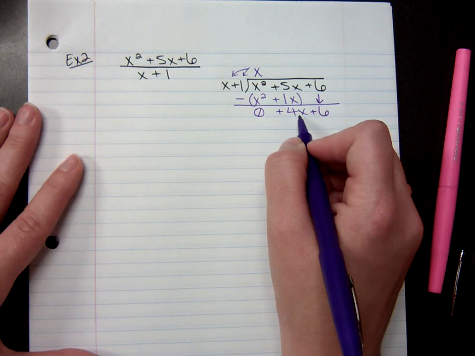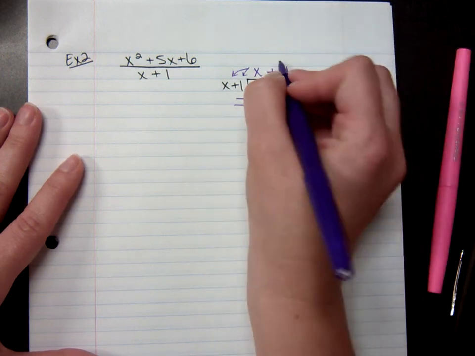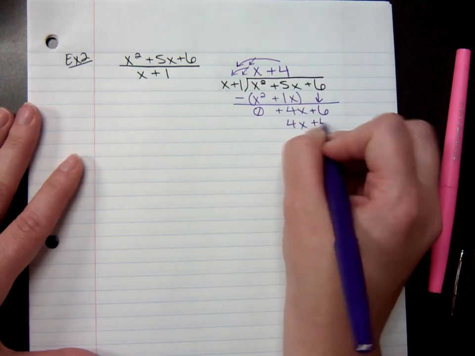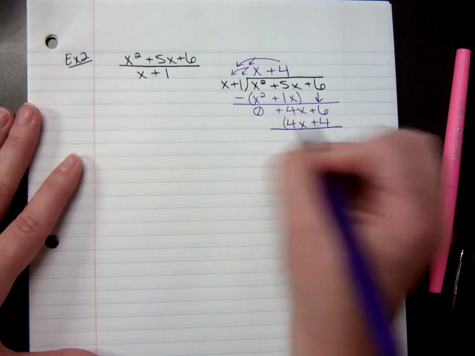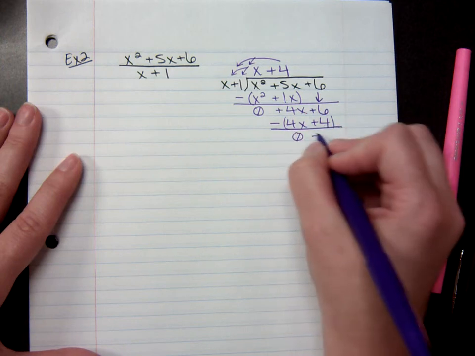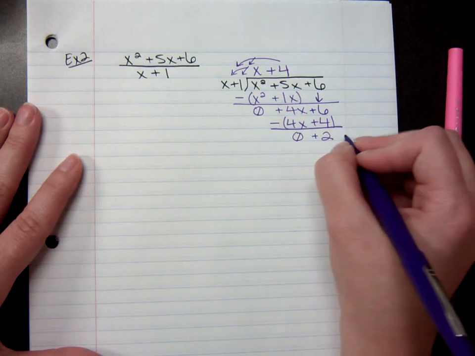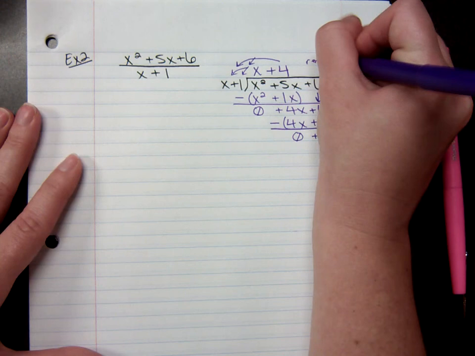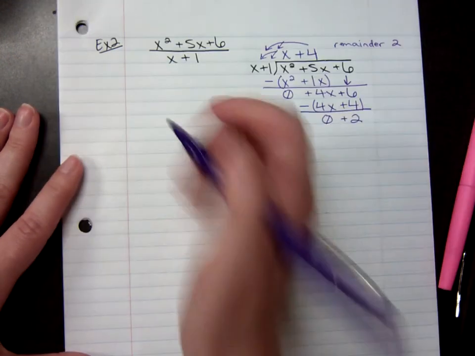And then bring down your 6. Then you do 4x divided by x, which is 4. Multiply down. That's 4x plus 4. 4 times x and 4 times 1. Then again, subtract. 6 minus 4 is 2. 2 cannot divide by x, so that is your remainder. The remainder is 2.